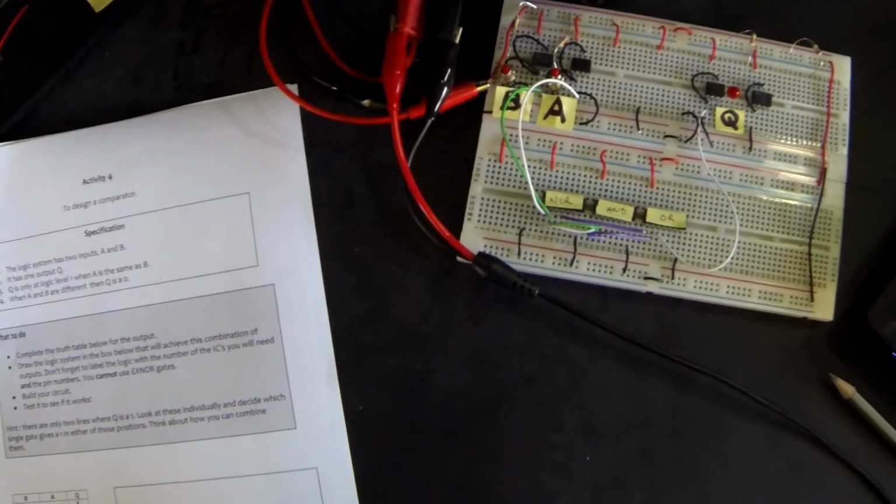Now, obviously, to save time, I've already built my circuit. I'm just going to show you a couple of fault finding exercises though.